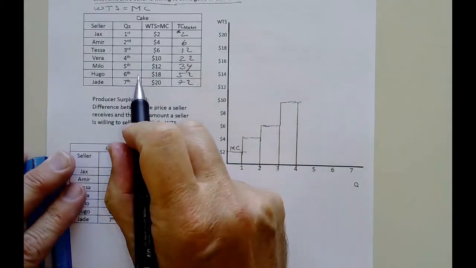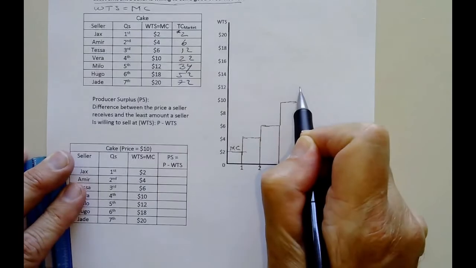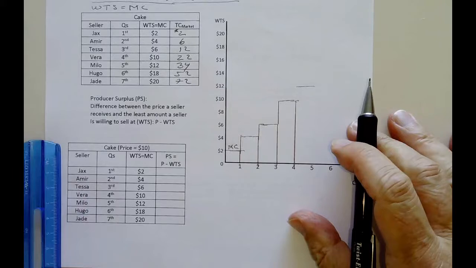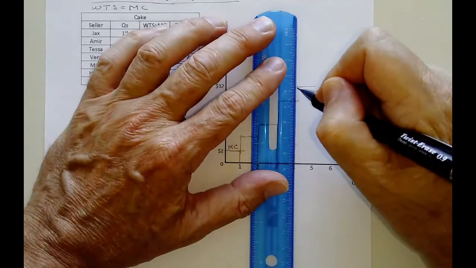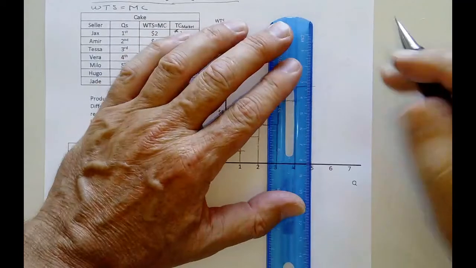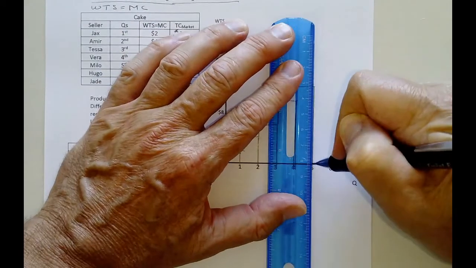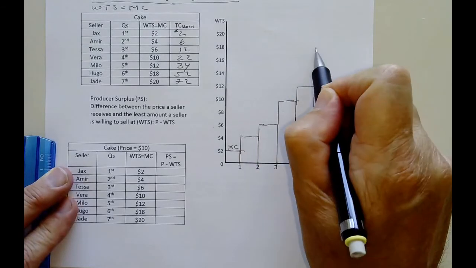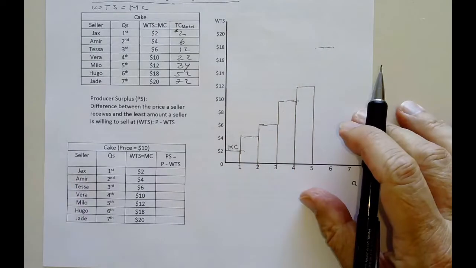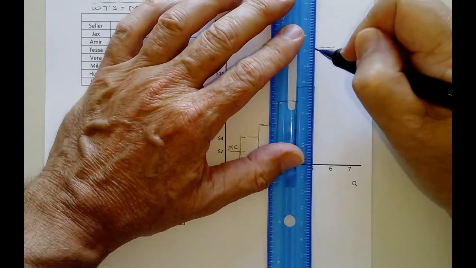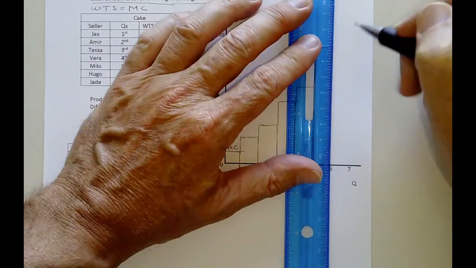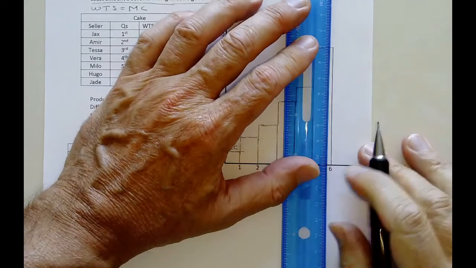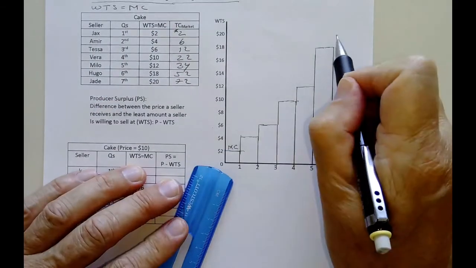Milo has 12. Hugo has 18. And Jade has $20 of cost.